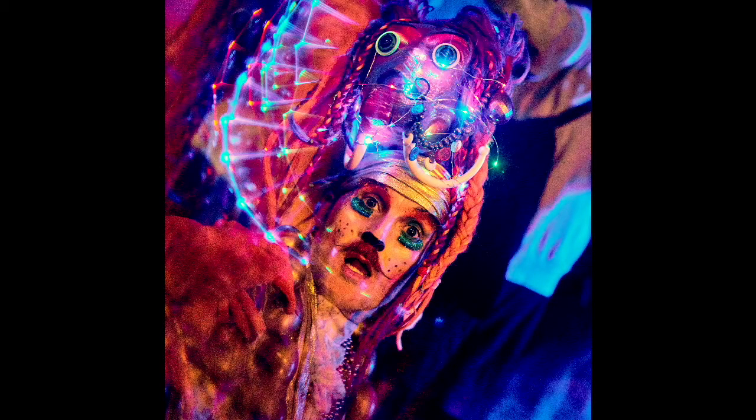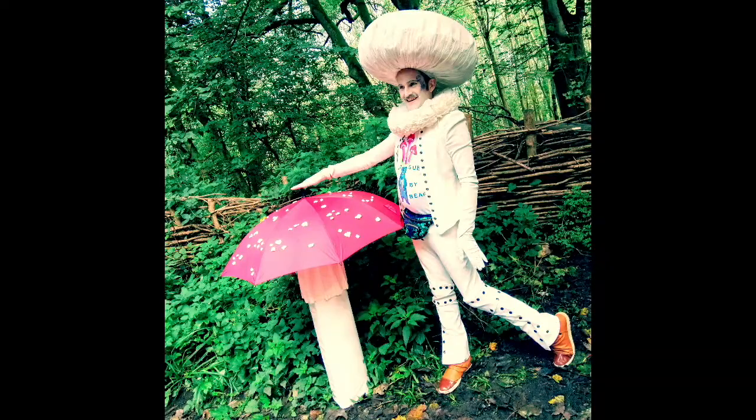Sometimes I've dressed up as strange creatures, like a psychedelic walrus for an immersive show about Alice in Wonderland. Or sometimes I've dressed up as a mushroom. That was for National Fungus Day in Bristol a couple of years ago. And sometimes I do drag because I enjoy playing with glamorous outfits and makeup.